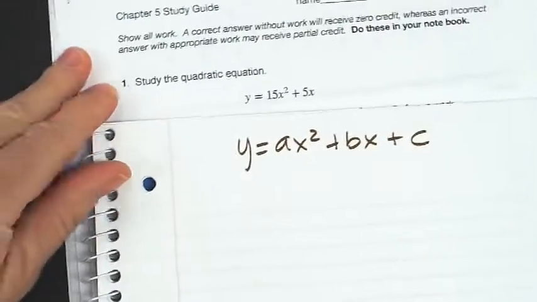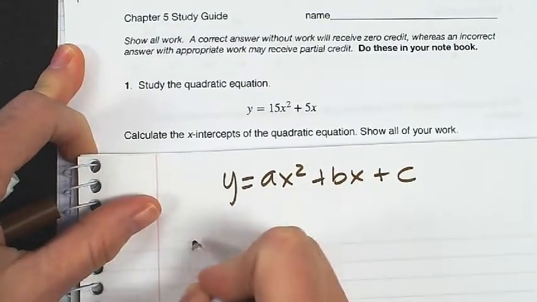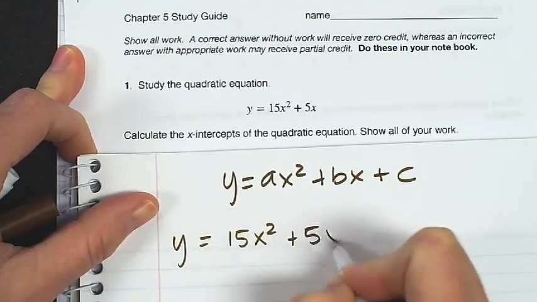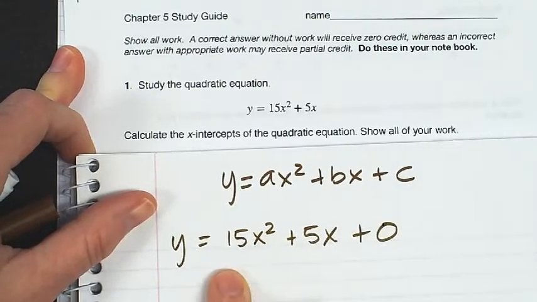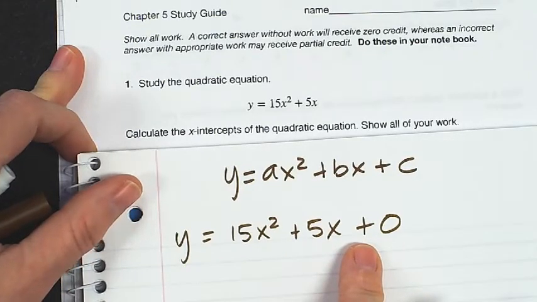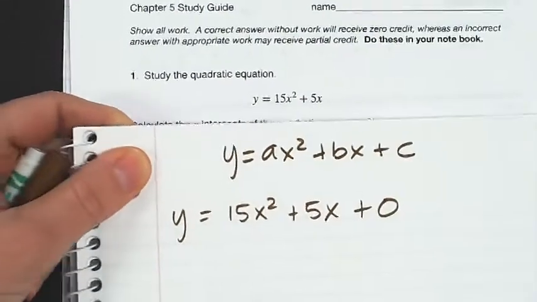So I'm going to add 0 for the constant that is missing. So this is going to be y equals 15x squared plus 5x plus 0. There is a common factor of 5. However, you can do this without factoring that out, just because the 0 is going to make life easier.